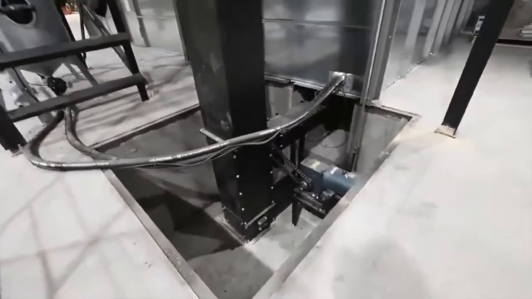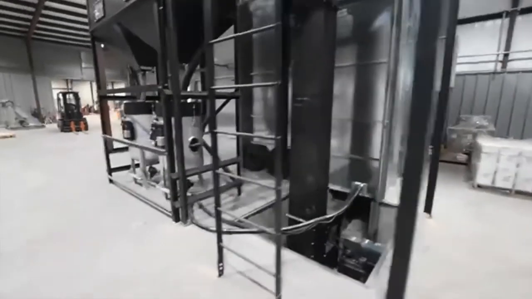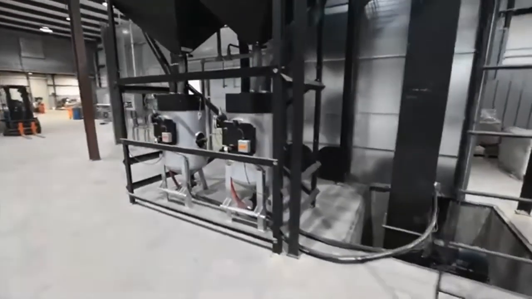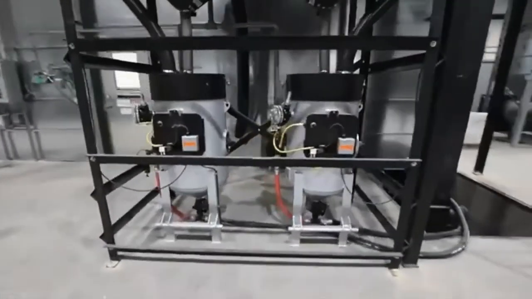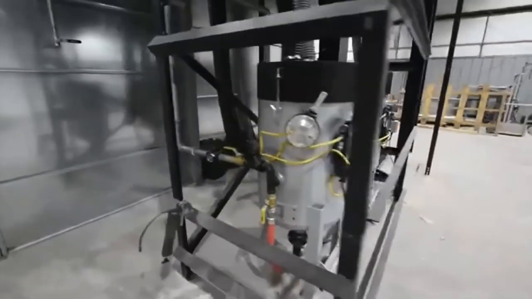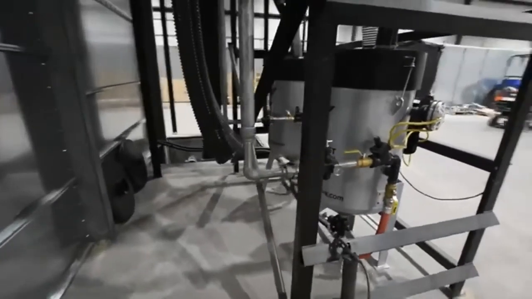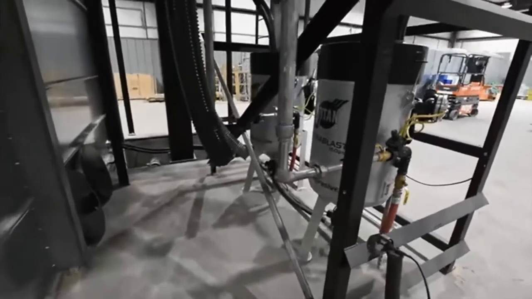connected to a screw or an auger that's in the floor of the room. You would push the abrasive into that auger, which comes back and feeds that bucket elevator, which takes it up to the top, cleans it, and dumps it in that large hopper, which then feeds these two machines, which are your blast machines, your sandblast machines, that then have hoses that feed into the room.